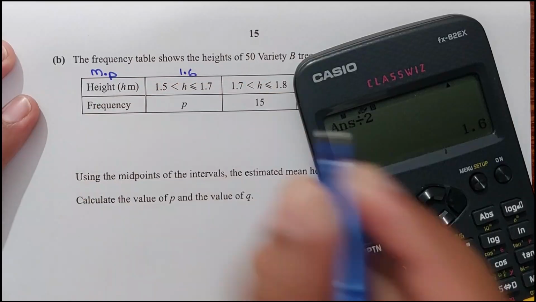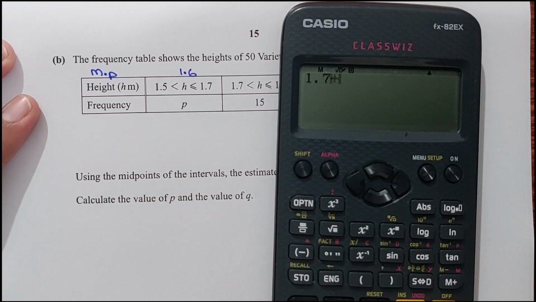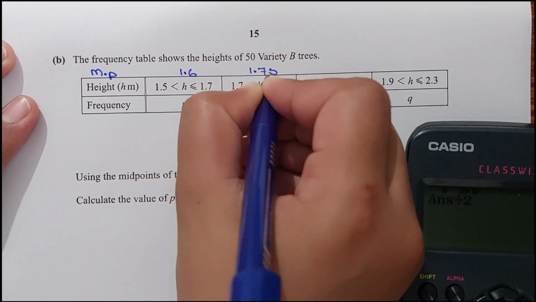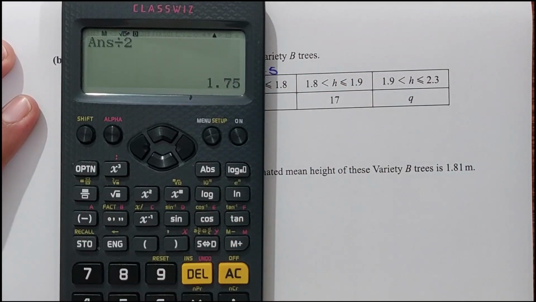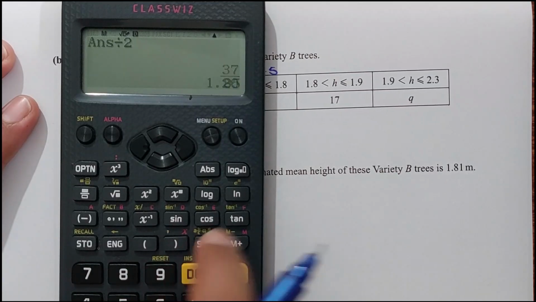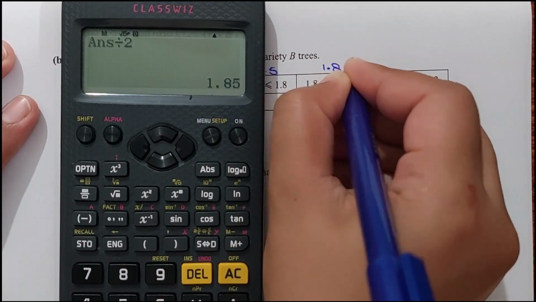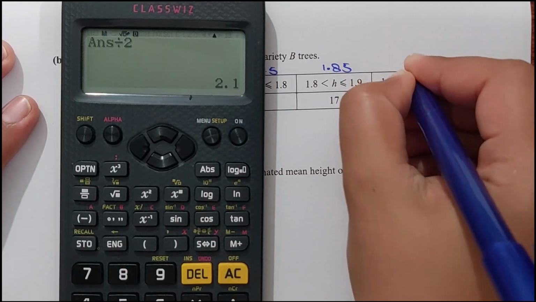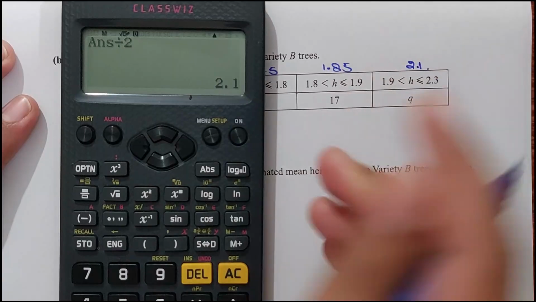This is 1.6. 1.7 plus 1.8 divided by 2, 1.75. Next would be 1.85. Let me check. 1.8 plus 1.9 divided by 2, 1.85. And the last is 1.9 plus 2.3 divided by 2. This is 2.1. These are the midpoints.